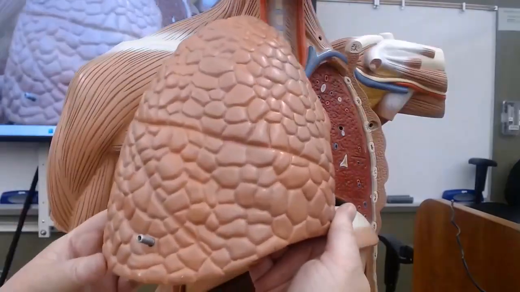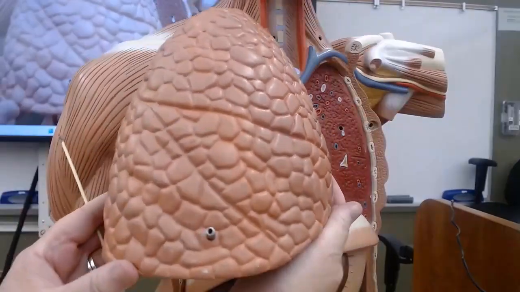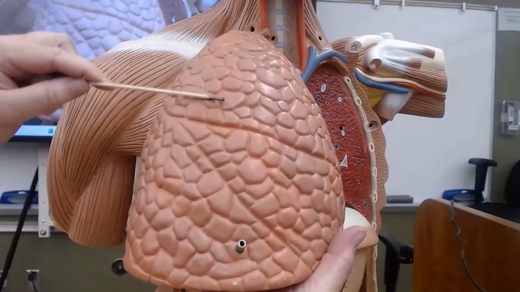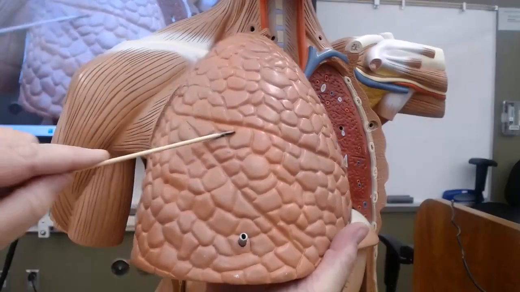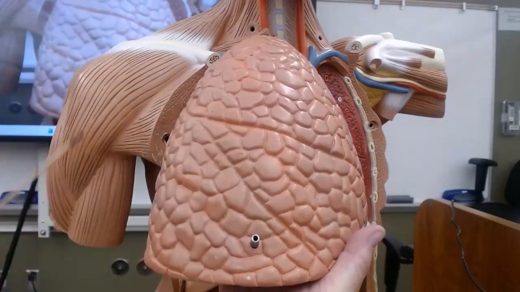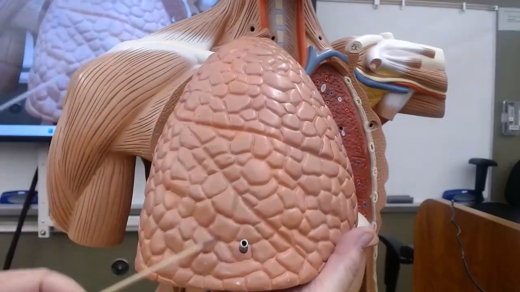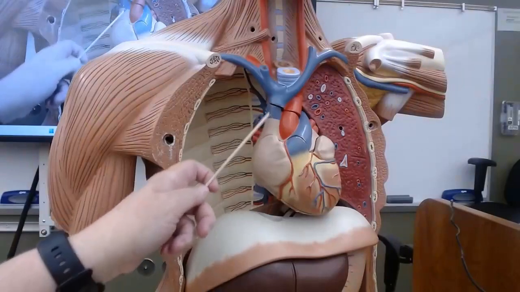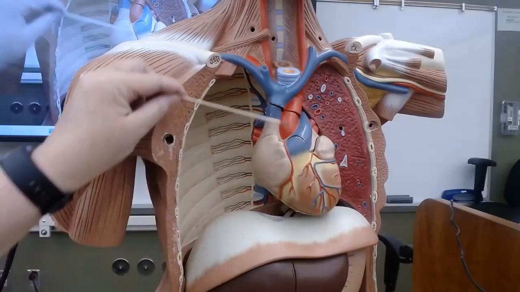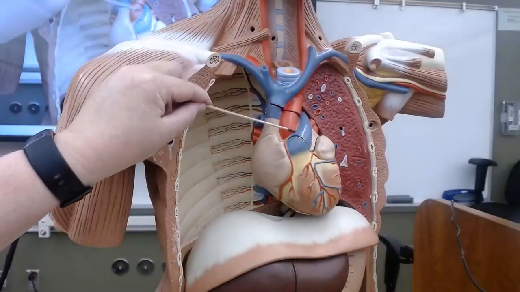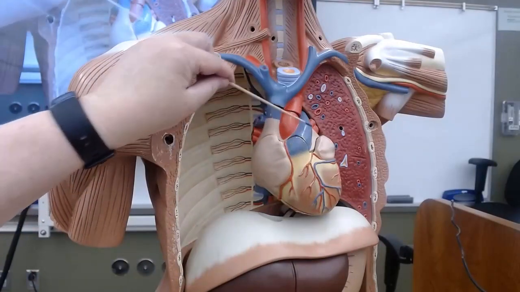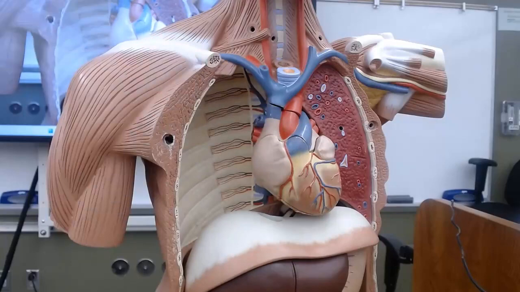But now that I've taken it out, you can really see the difference. Okay, the superior lobe of the right lung, middle lobe of the right lung, and inferior lobe of the right lung. So superior vena cava, I can see more of that here. I can see the ascending aorta here and the pulmonary trunk here. So that's a much better view.